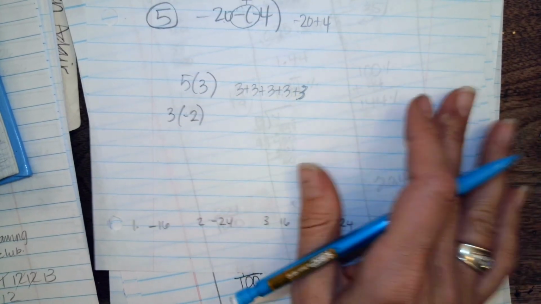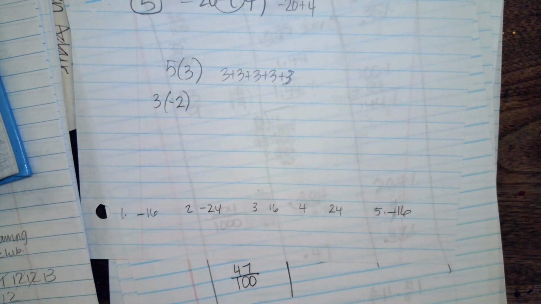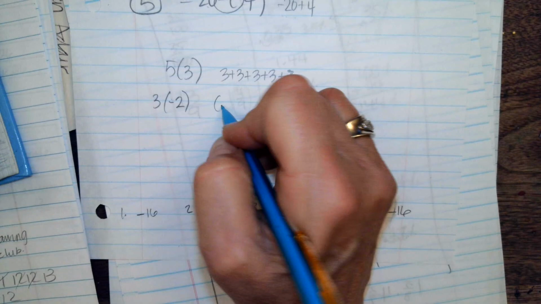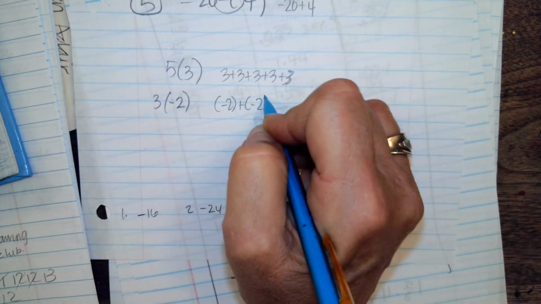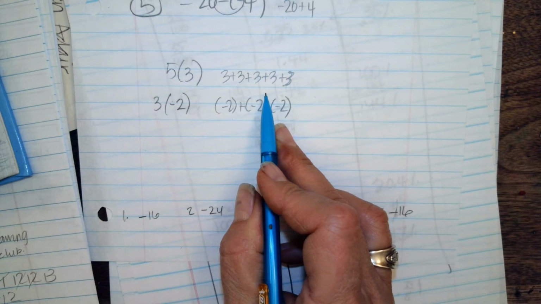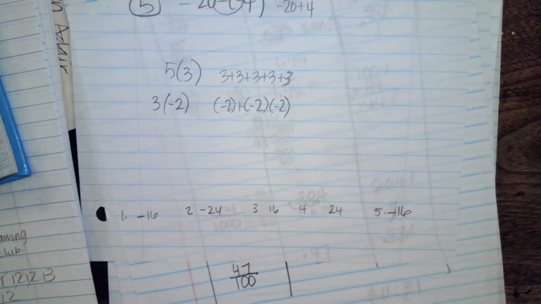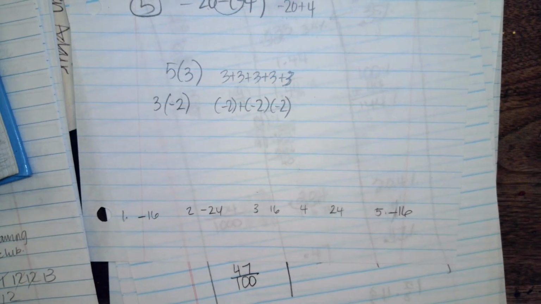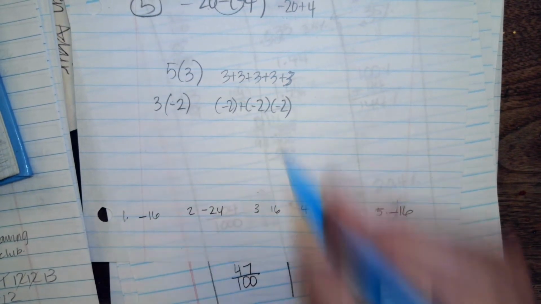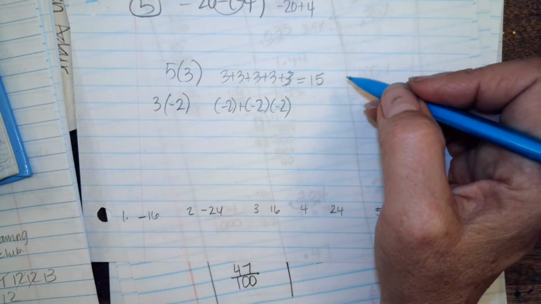And then what would you do for this one? Negative 2 plus negative 2 plus negative 2. All right, so what would this one be? The answer? 15 for the first one, and then negative 6 for the next one.